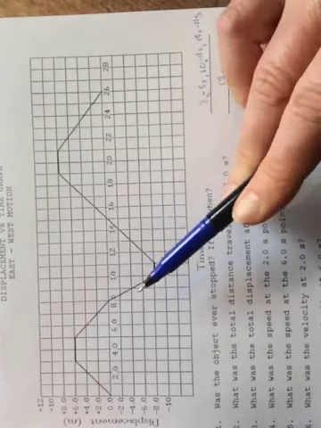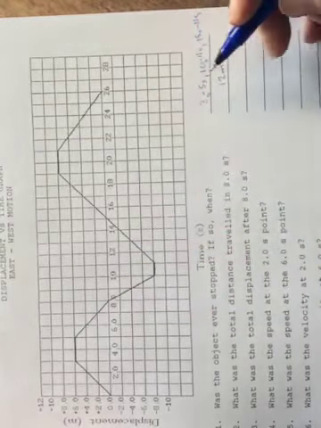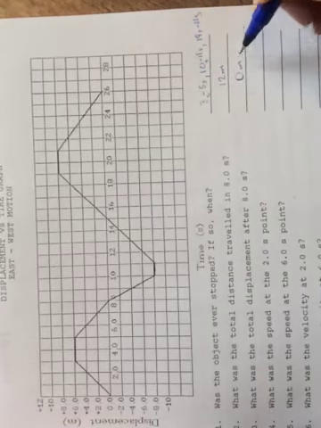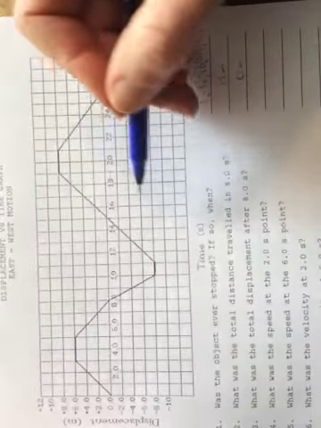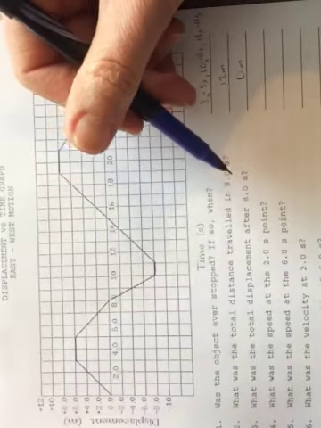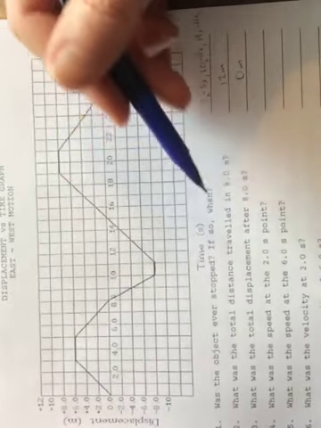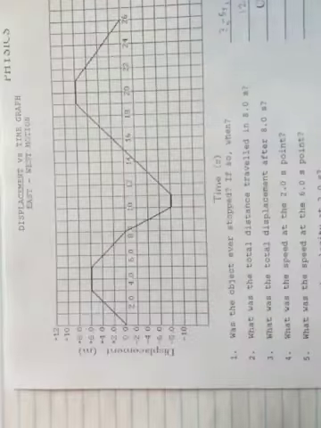What's its total displacement? Well, it's back where it started. So its total displacement is 0 meters. What's its speed at the 2-second point? Whenever it asks you to find the speed or the velocity at a time, it's really saying find the slope. So to find the slope at the 2-second point, you need to pick 2 points.